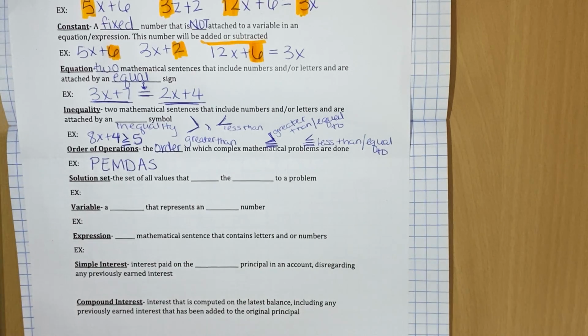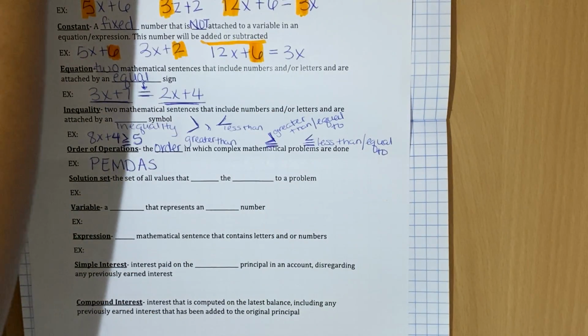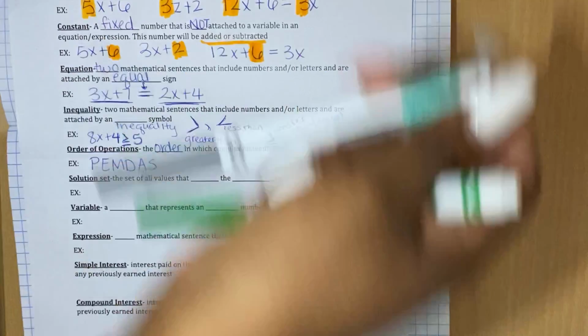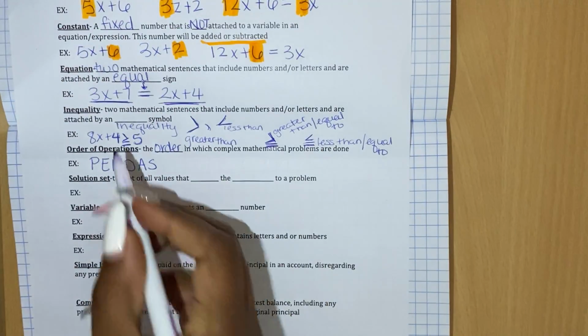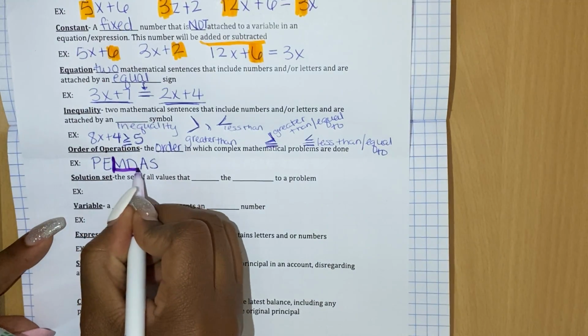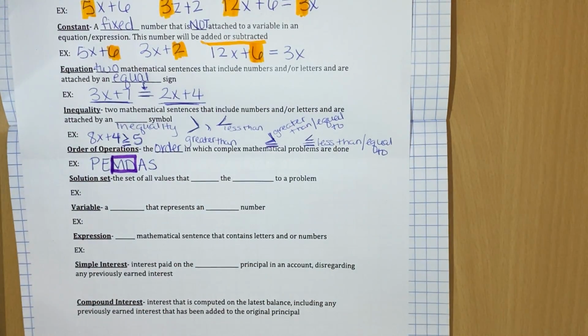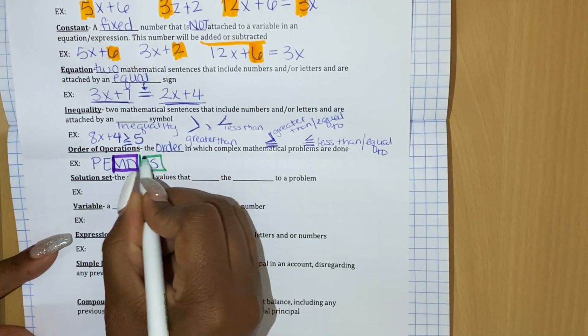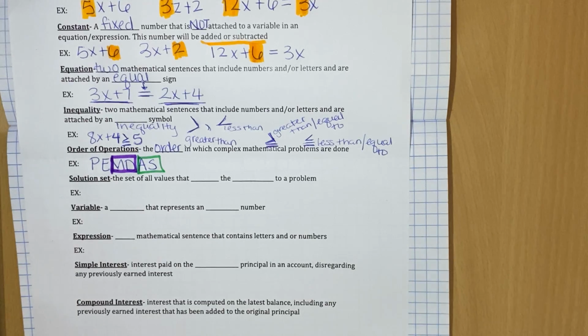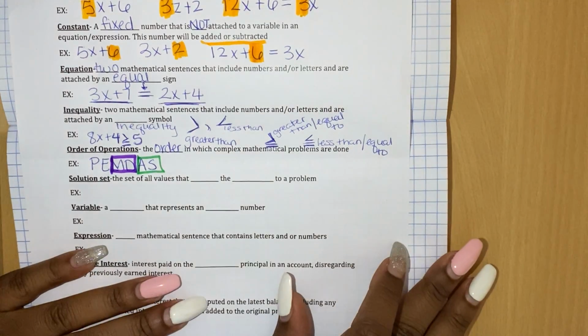It is PEMDAS. When you're doing PEMDAS, I need you to remember that multiplication and division go together. Addition and subtraction go together, okay? I need you to remember that we do multiplication and division from left to right, addition and subtraction from left to right. Got it?